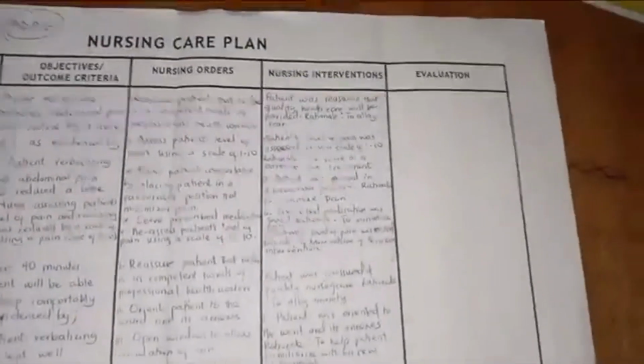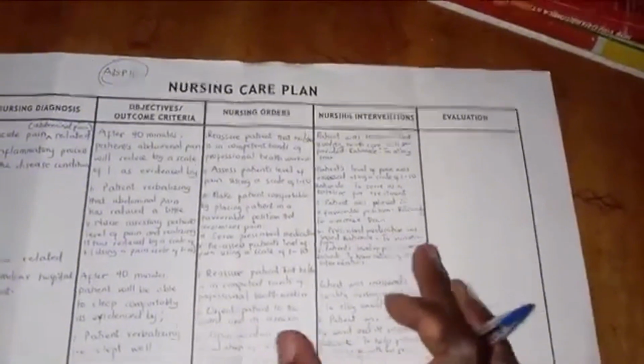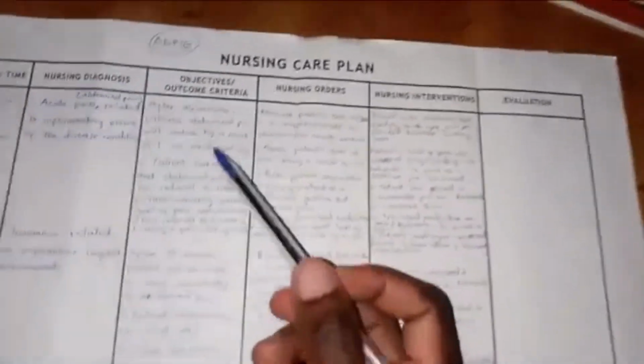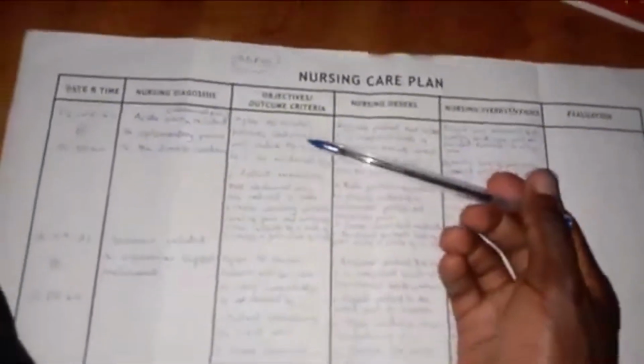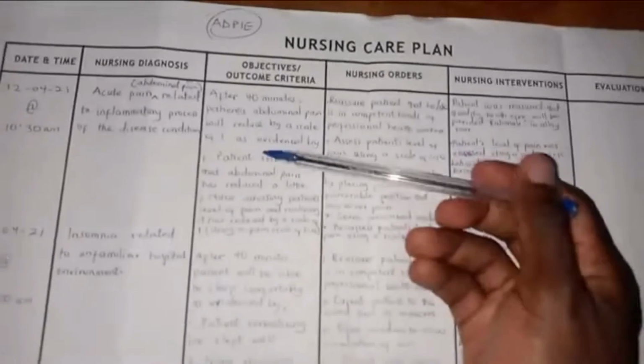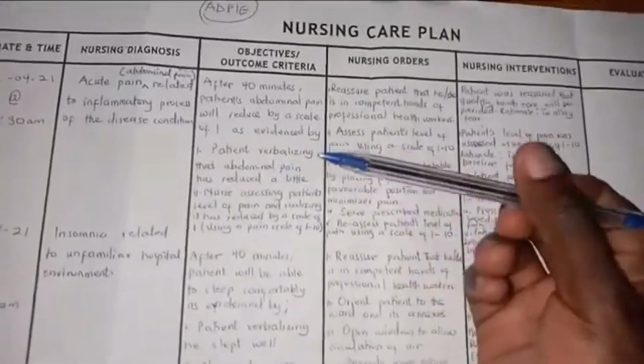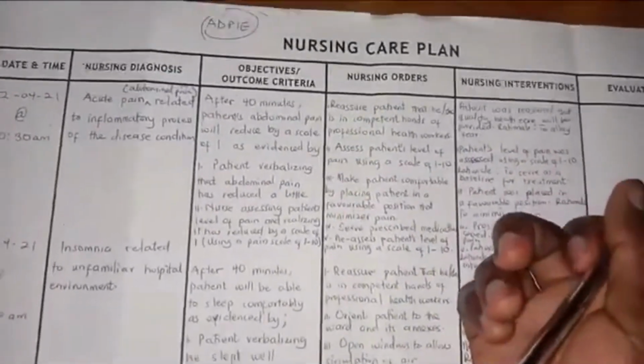I want this video to be very short. Okay. Now let's look at the evaluation. Okay. So the evaluation is everything at the end. So what came up. Okay. So here, if you were able to achieve what you wrote here, the objectives, that after 40 minutes, the patient's abdominal pain will reduce by a scale of 1, then this is how you go about writing your evaluation.